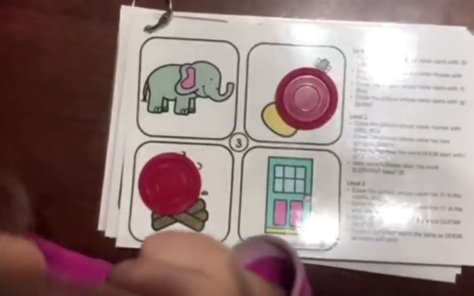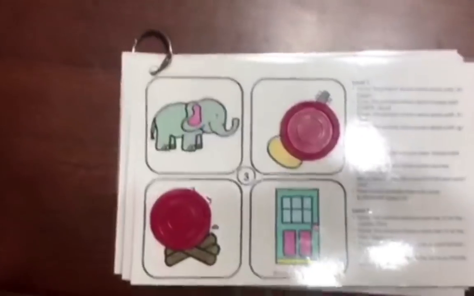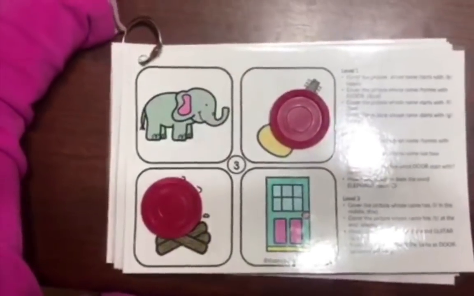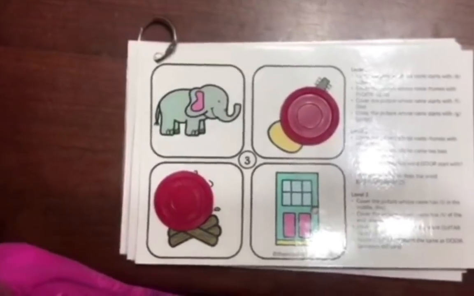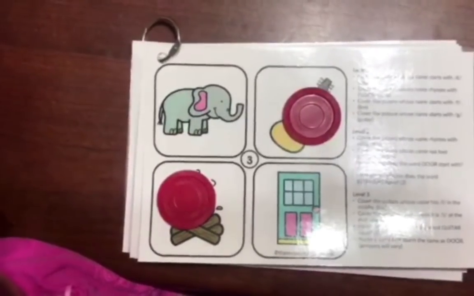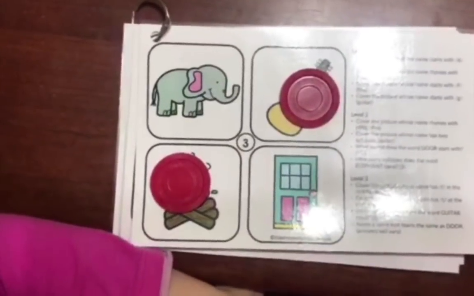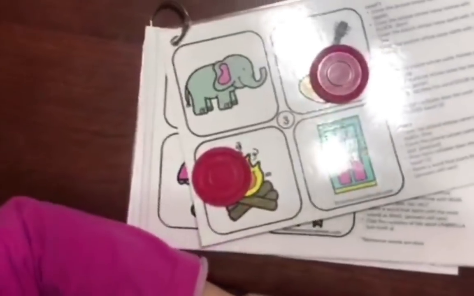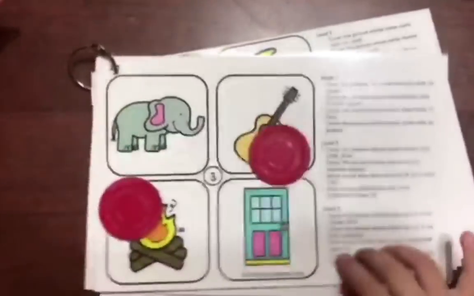Okay, and the next question is, what sound does the word door end with? What sound do you hear at the end? Duh. That's at the beginning. Let's say the word together. Ready? Door. Door. What's at the end? R. Yeah, or you can say R is the sound. So you can cover that door.